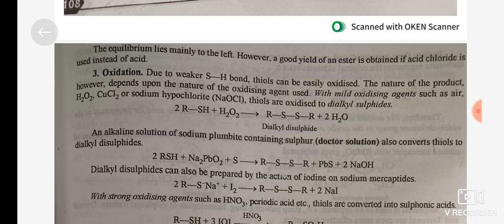An alkaline solution of sodium plumbite containing sulfur also converts thiols to dialkyl disulfides. 2RSH plus Na2PbO2 plus sulfur will give RSSR. Dialkyl disulfides can also be prepared by the action of iodine on sodium mercaptide. RS negative Na positive plus iodine will give RSSR. With strong oxidizing agents such as HNO3, thiols are converted into sulfonic acid.